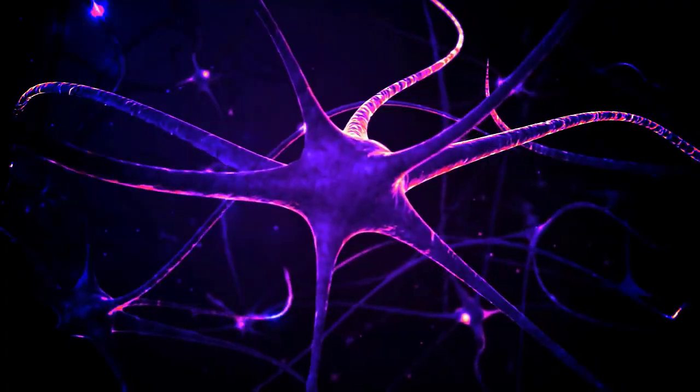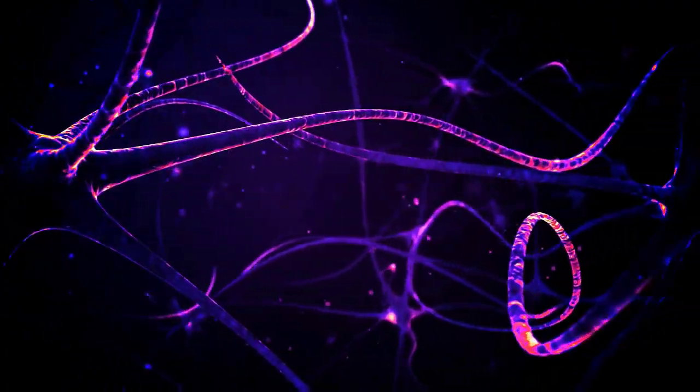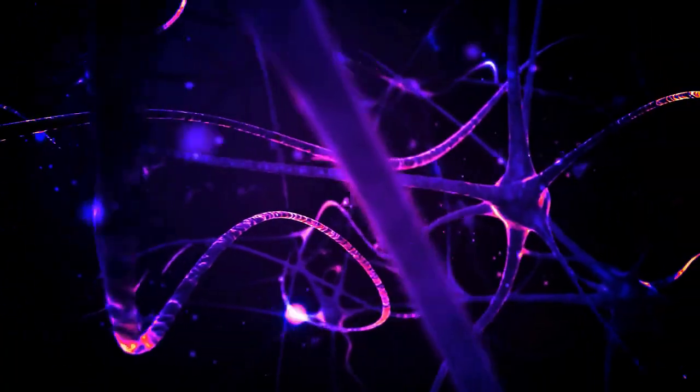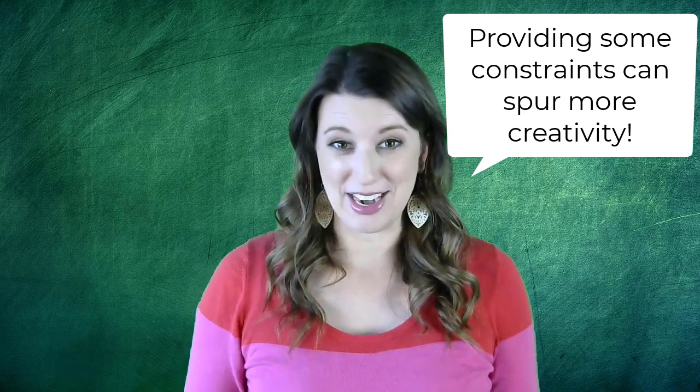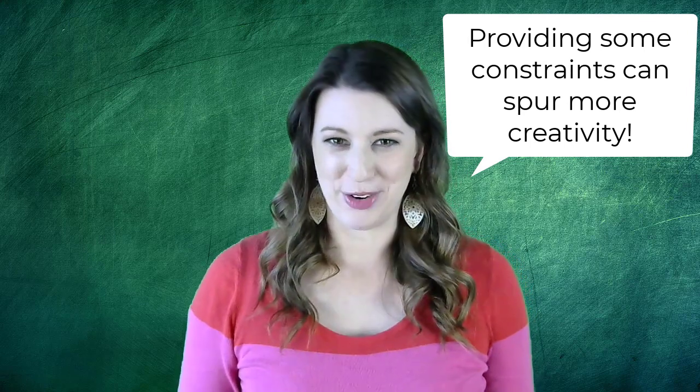Creativity necessitates that our brains form new paths, new synapses, and improve upon the way things have always been. That doesn't mean, however, that creativity requires things to be completely open-ended. On the contrary, providing some constraints can spur more creativity. Let me prove it to you.